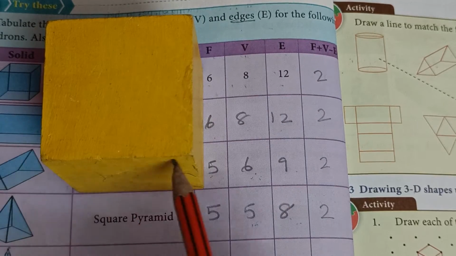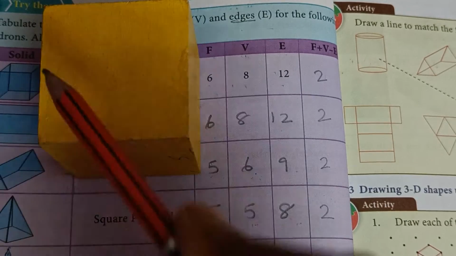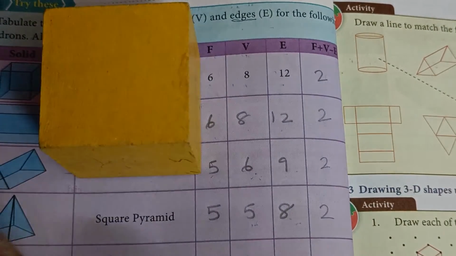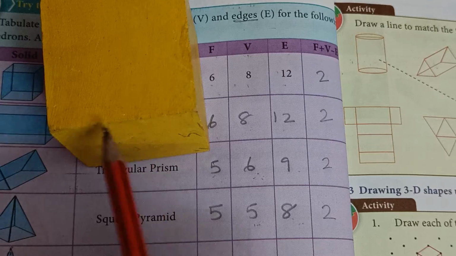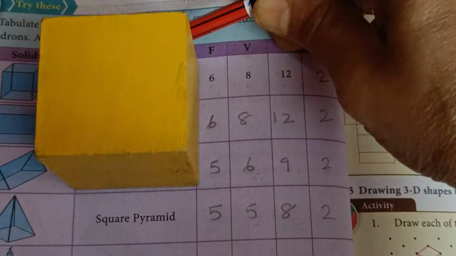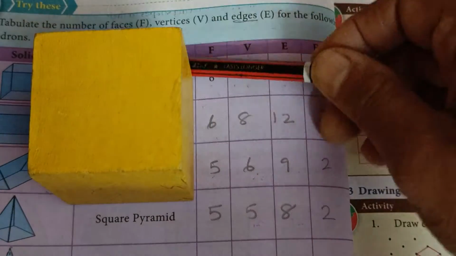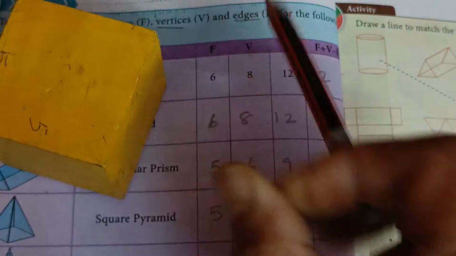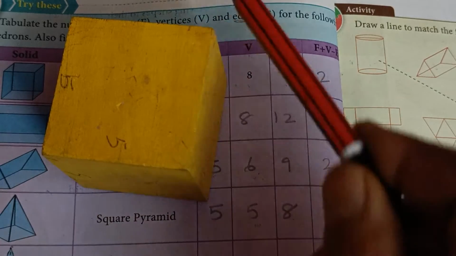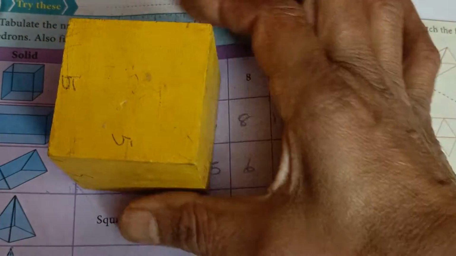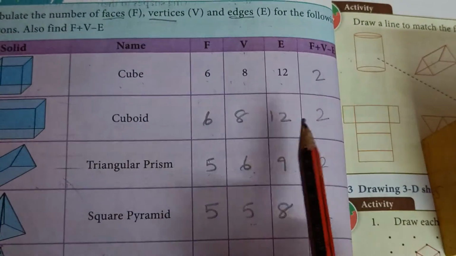Edges: these lines are edges. Where two faces meet, we get an edge. When two edges join, we get a vertex. Got it, children? Two faces meet at an edge, and the meeting point of two edges is a vertex. So how many edges? 1, 2, 3, 4, 5, 6, 7, 8, and turning around here, 9, 10, 11, 12. So it has 12 edges.